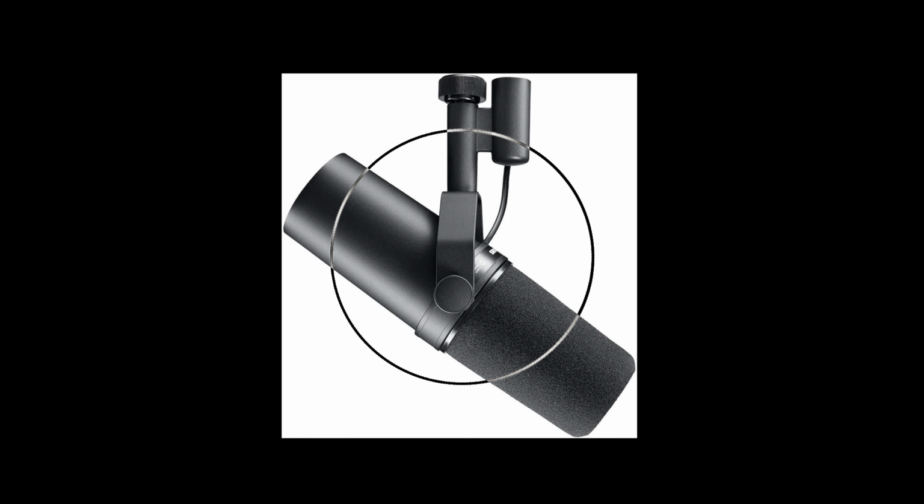This is also really weird because I lost the windscreen to it. I don't know where it is. It's just gone. So I'm using a sock, which is something that if you are a beginner and you lose your windscreen and or you don't have one for your microphone, use a sock. I'm telling you, it does the same thing.